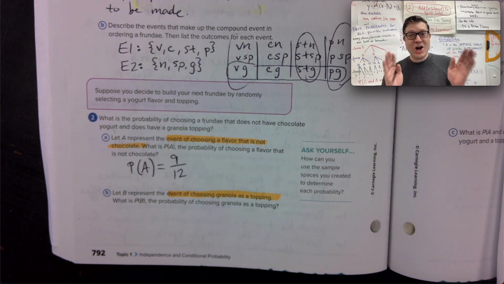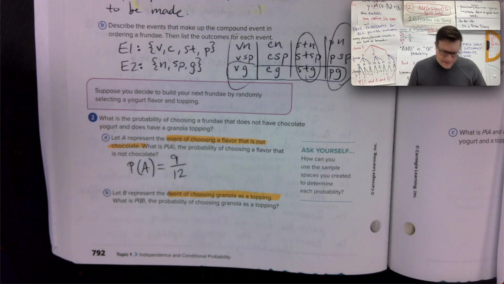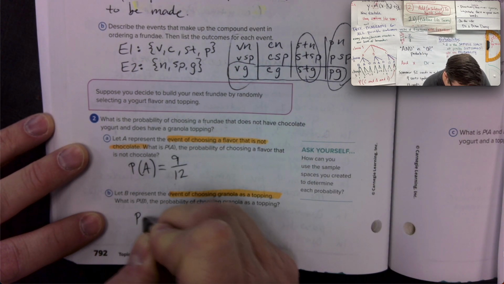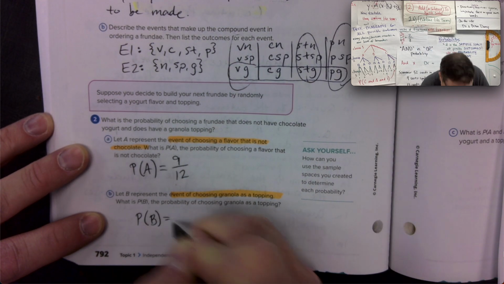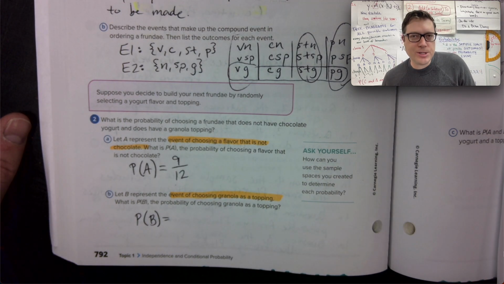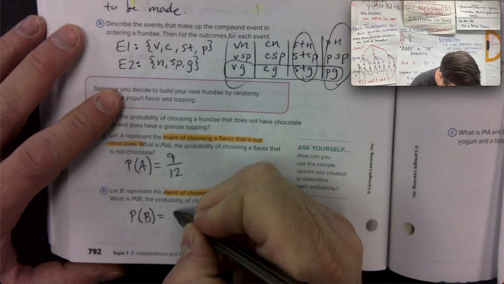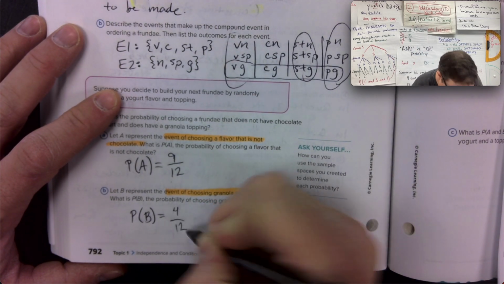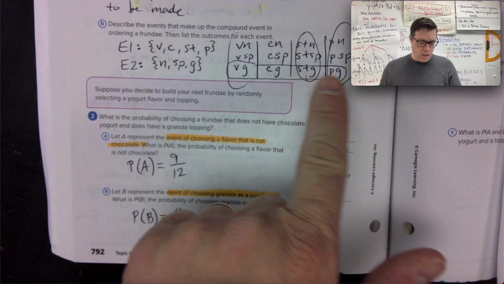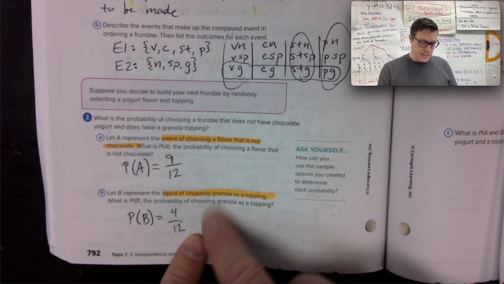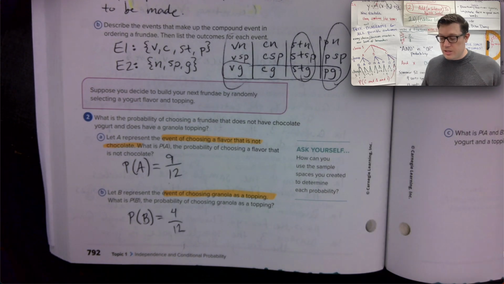That part is not a factor, but what is a factor is probability B. What is a factor is how many of our choices must have granola on them. And so we're looking at 1, 2, 3, 4 out of 12. So 4 granola choices there, they are out of 12 total choices. That's this fraction.